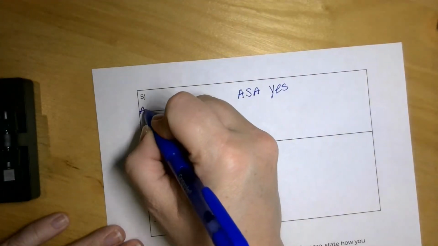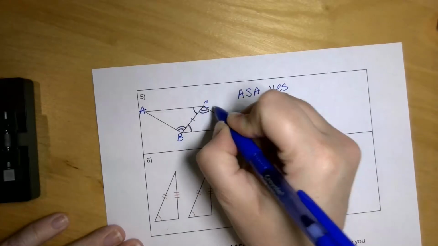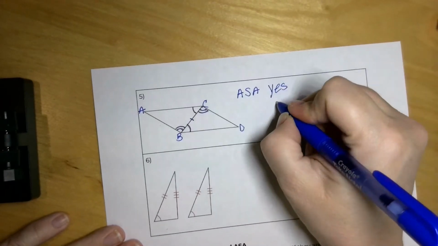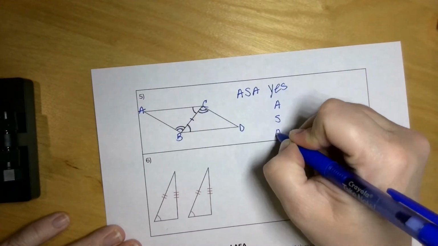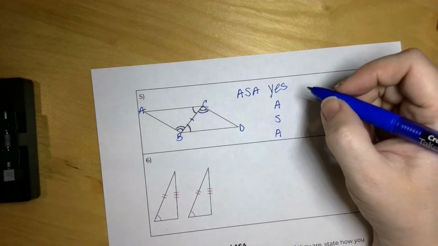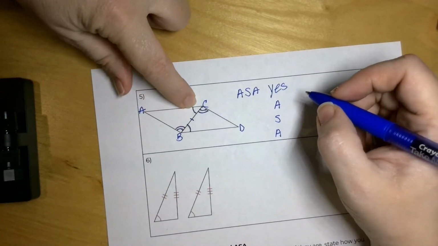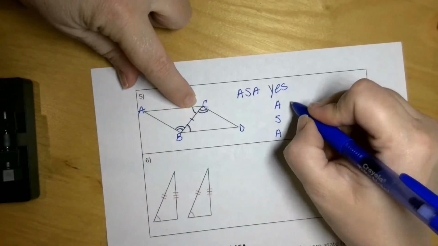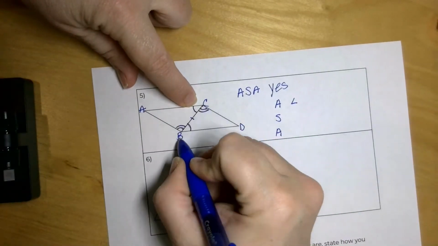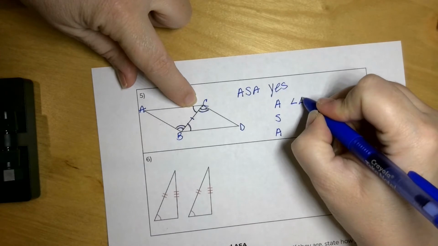I'm going to go ahead and give these values A, B, C, and D so that I can list my angle side angle. So I'm going to start off with the one with the single little arc there. I'm going to call that angle ACB.